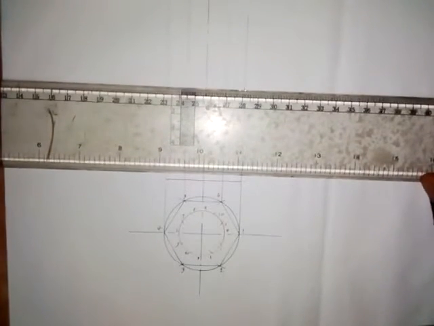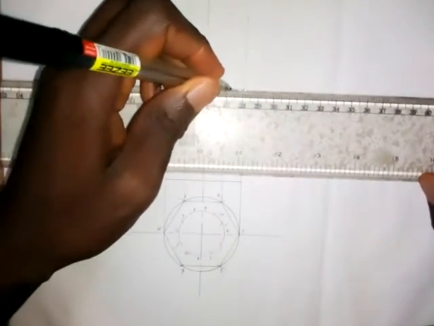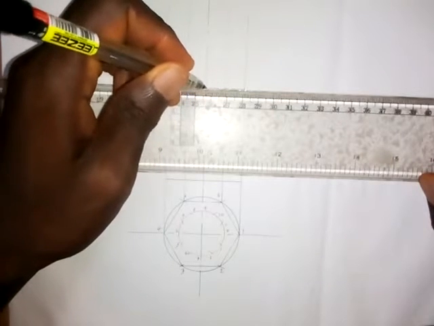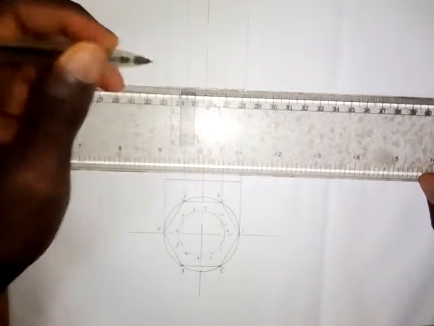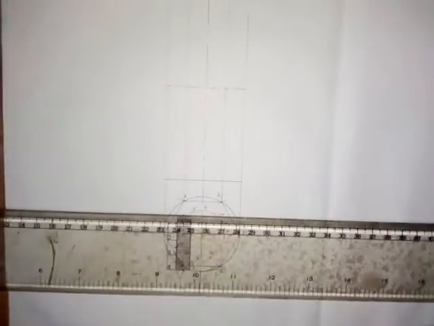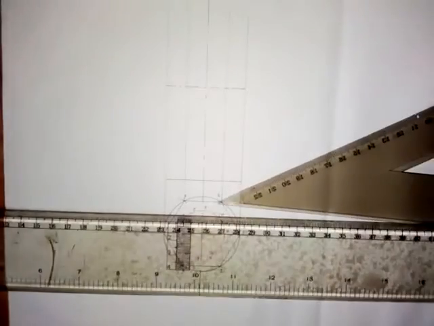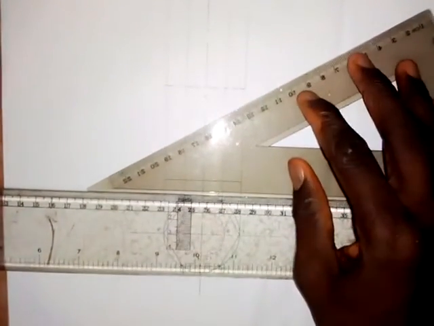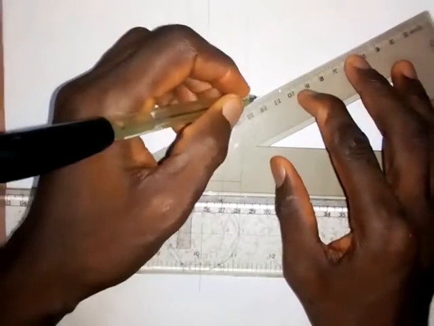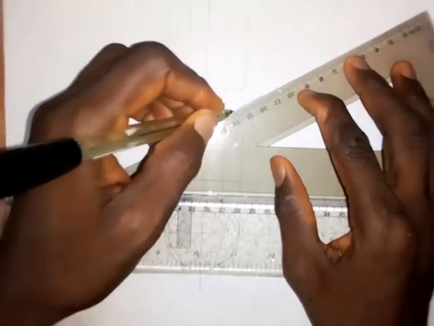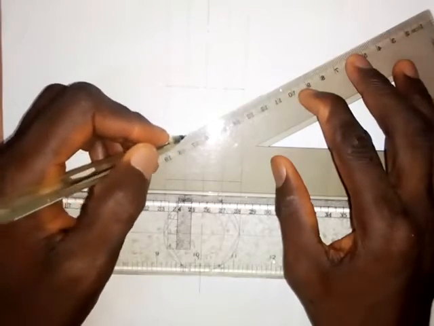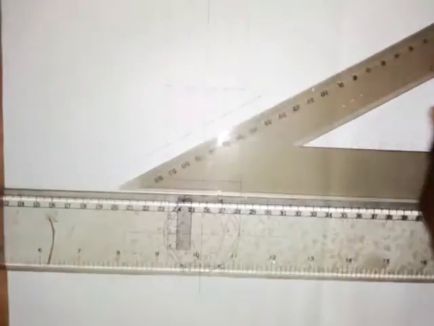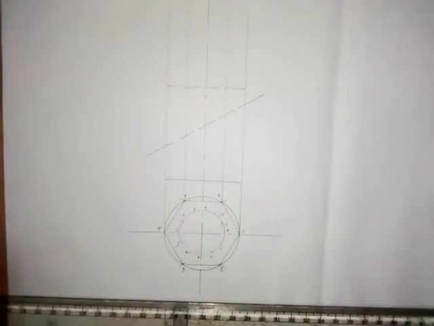Okay, so now for the cutting plane, the cutting plane is inclined at an angle of 30 degrees from that 50 mm. So this is the cutting plane. All right, so this is the cutting plane. So we have the cutting plane in place now.